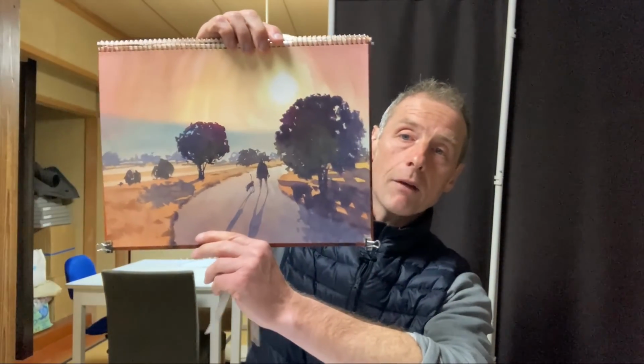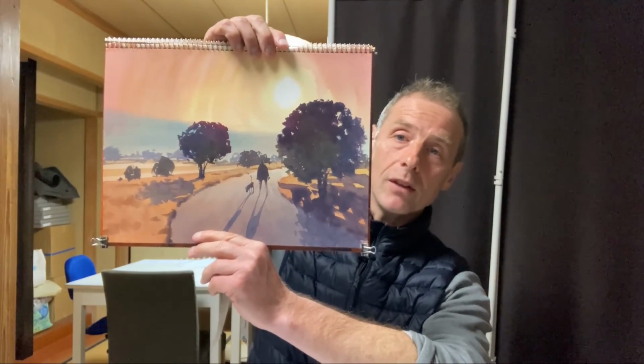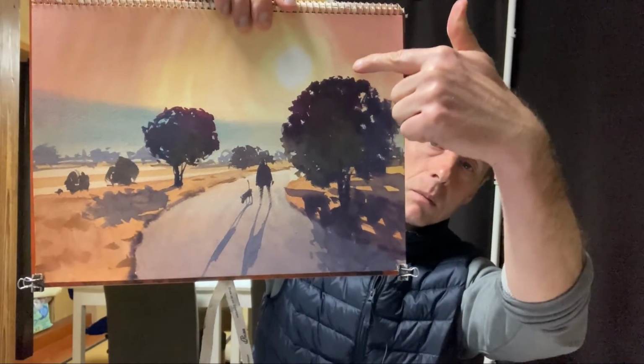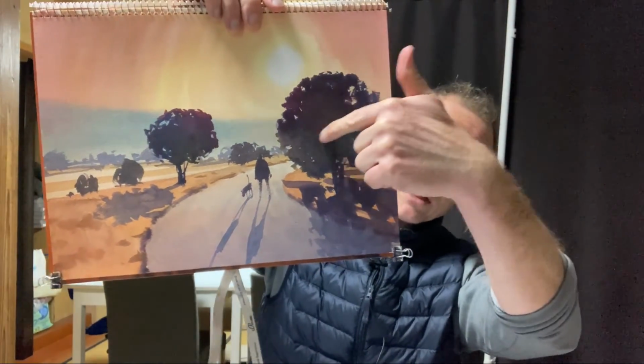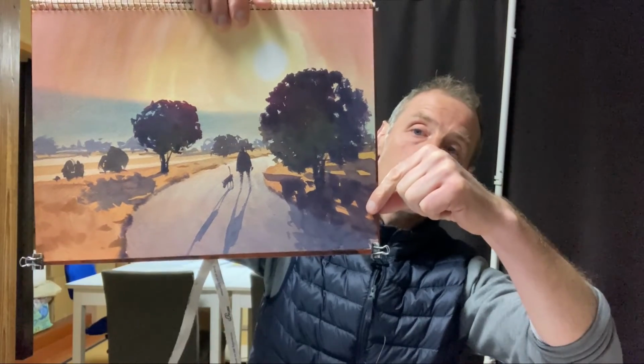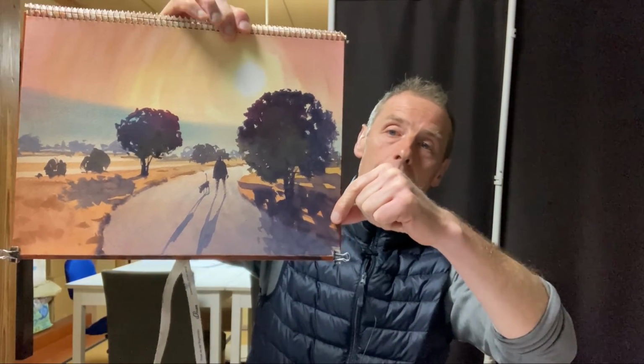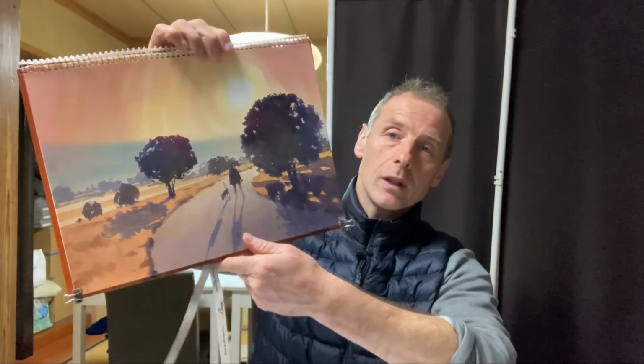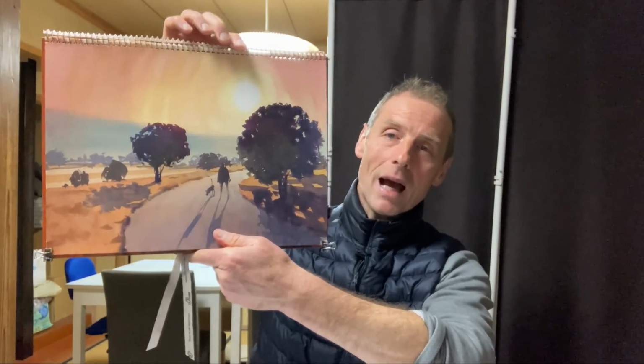So there you go. I hope you enjoyed it, and next time I'll be maybe talking about this painting. So this is where I've got my psychedelic trees. They've got a slightly purplish look, and then a green look and a grey look, but it's a lot of fun. I really like my sun. It's really powerful.